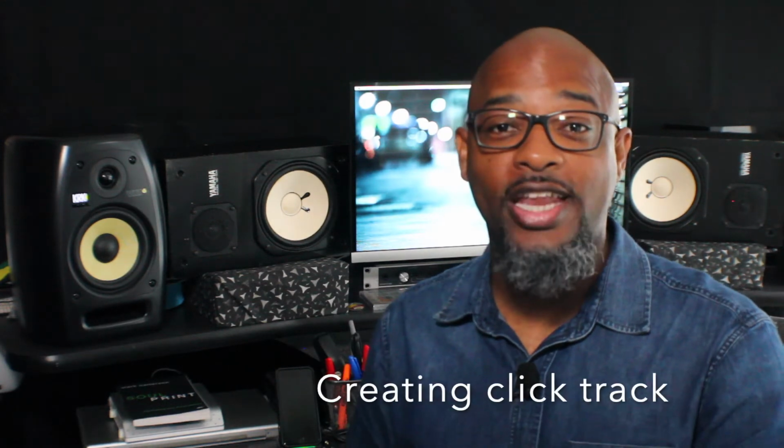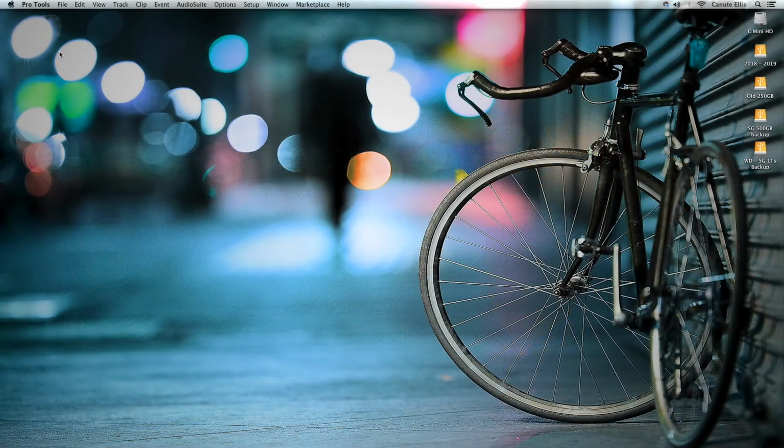Today, we'll be making a new session, adding tracks, switching windows between edit and mix, creating a click track, setting tempo, recording, and basic navigation. Let's go into it. When making a new session, you want to create a folder on your work drive.